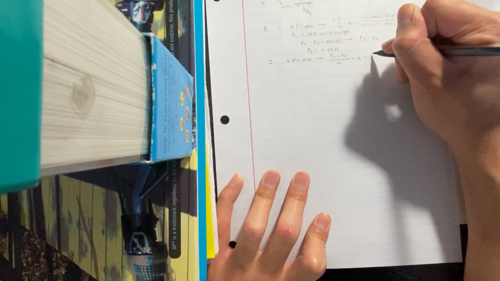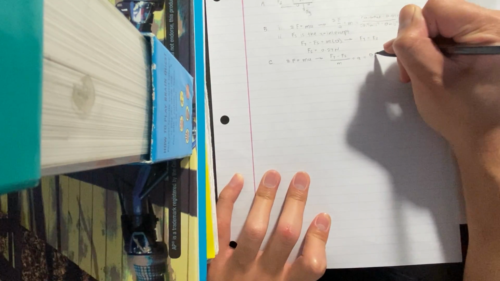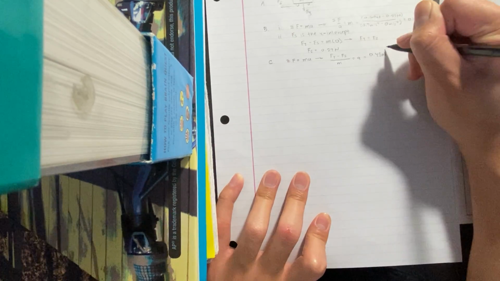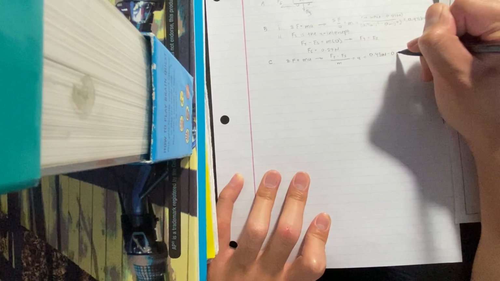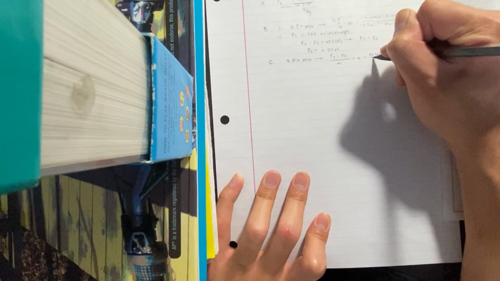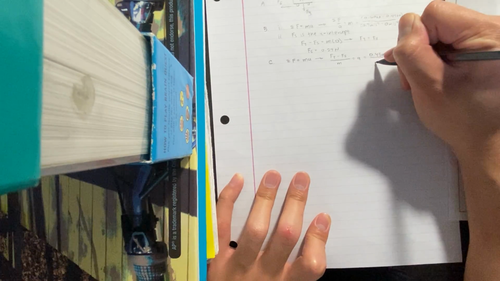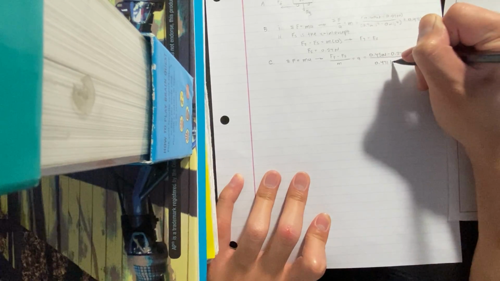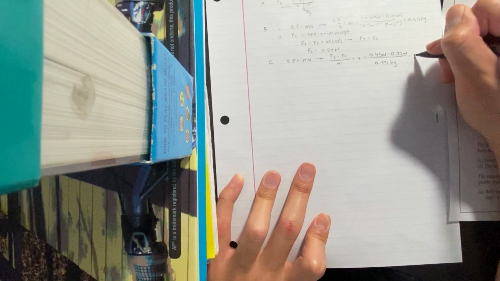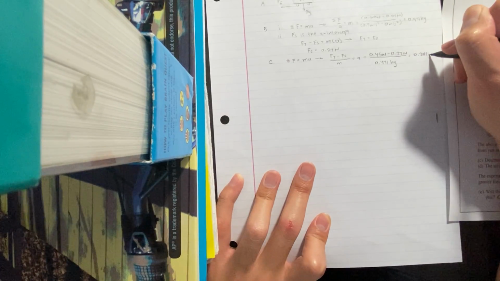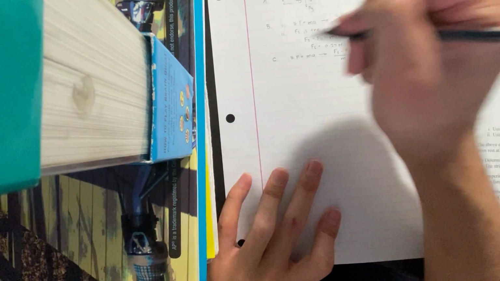So force tension, they said that it's exerting 0.45 newtons of constant force, minus force of friction we found was 0.27 newtons, over our estimated mass of 0.471 kilograms. So acceleration should equal out to be 0.381 meters per second squared.